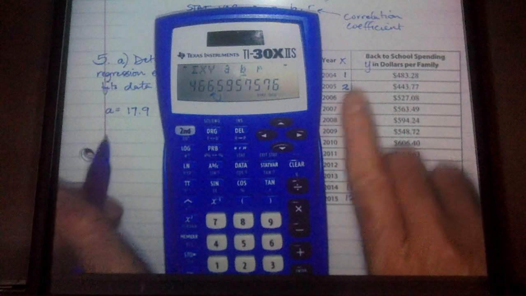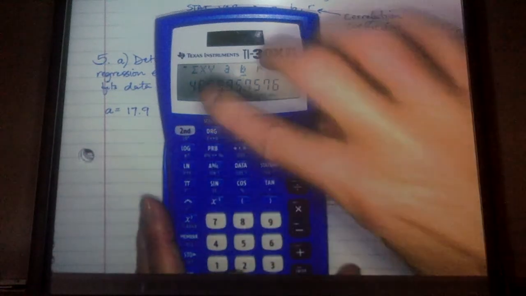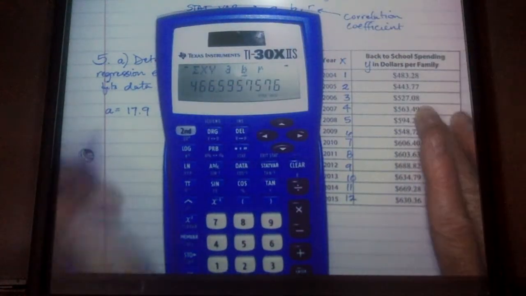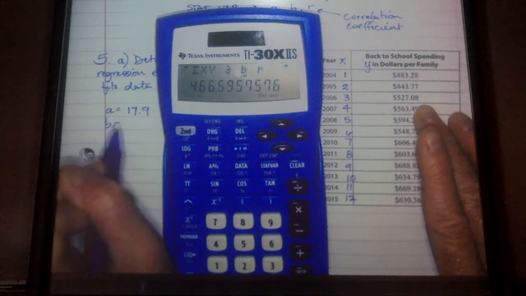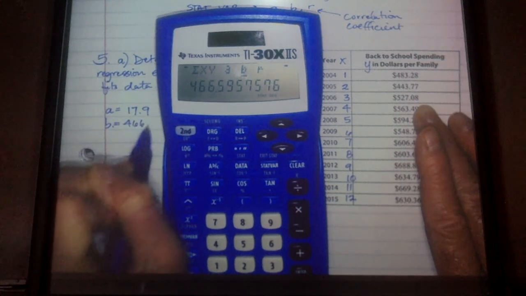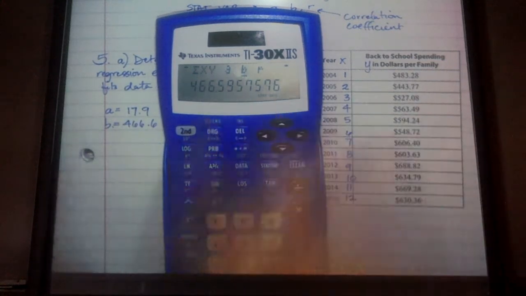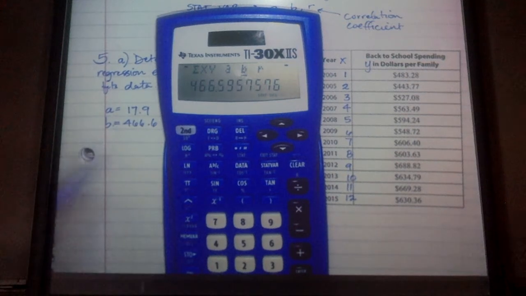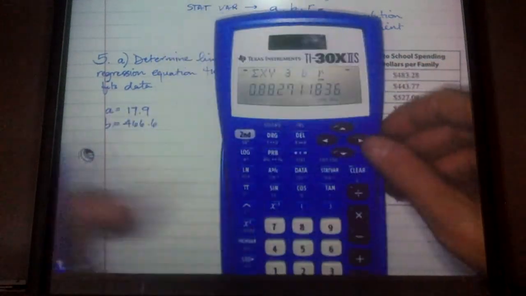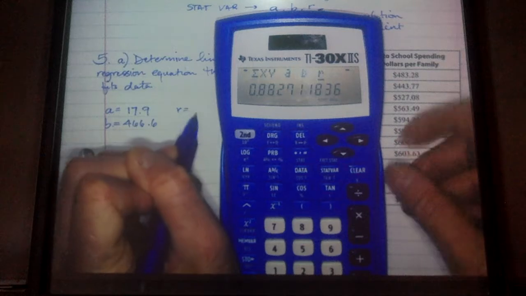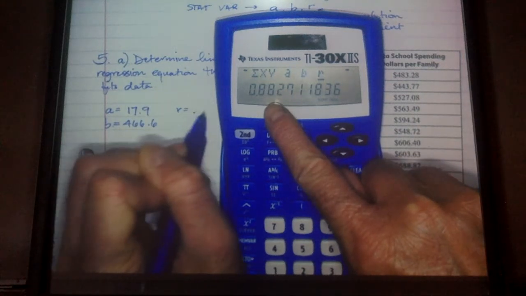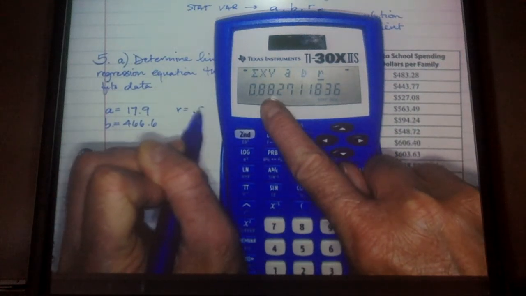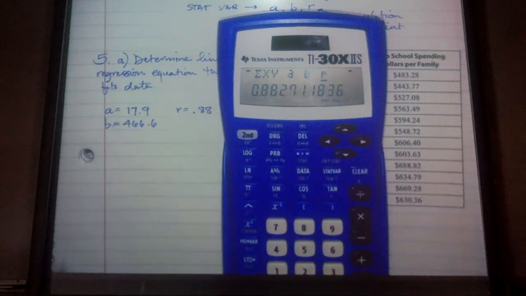Then I'm going to scan over to B. B is 466.6. 9 rounds the 5 up. And then last is R, which is 0.88. I'm just going to go ahead and record this and keep it at 0.88.